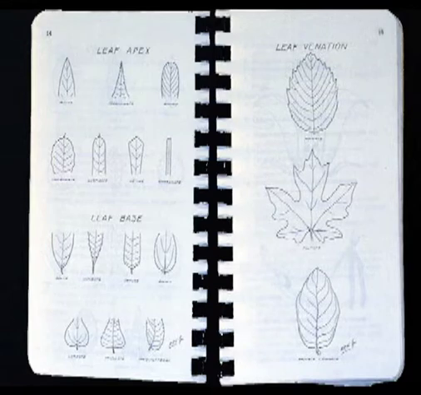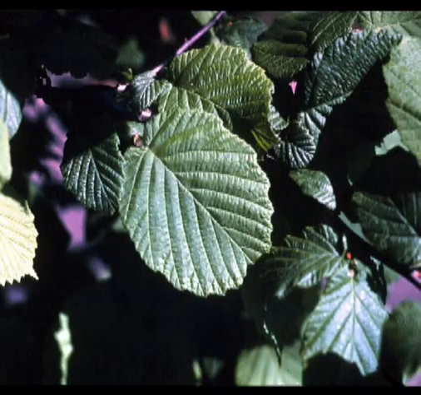Again, there are many such terms used to describe leaf bases and apexes. Definitions of these terms are available in most basic plant or tree identification books. The leaf characteristics just discussed relate primarily to angiosperm leaves, those of the broadleaf plants. Although some of the same characteristics occur in gymnosperm leaves, a different set of descriptive terms is used because of the difference in appearance between the two types of leaves.